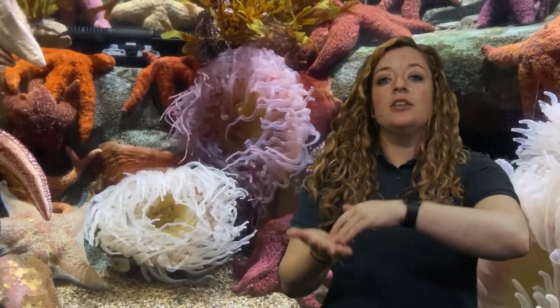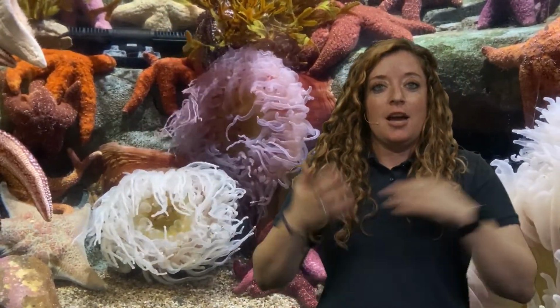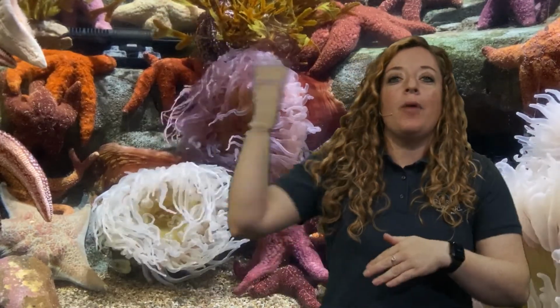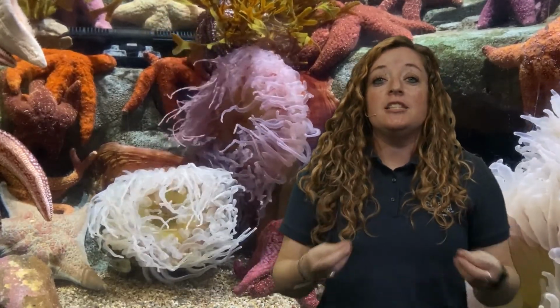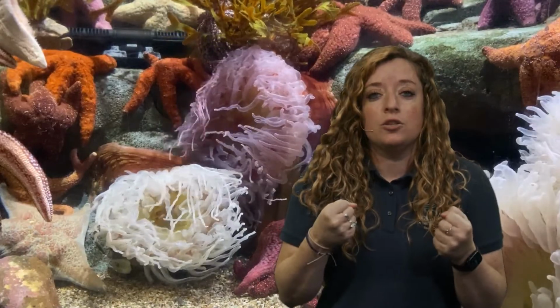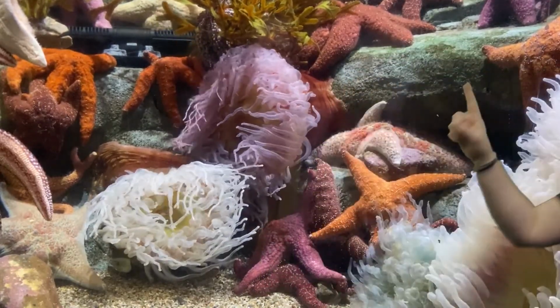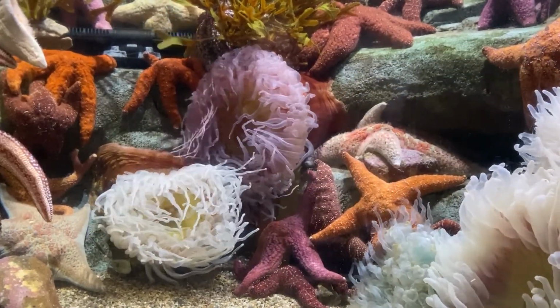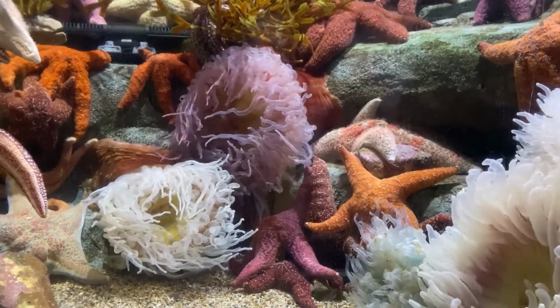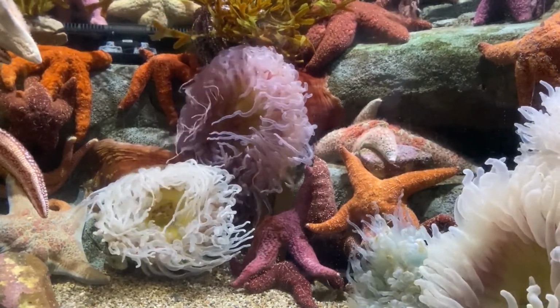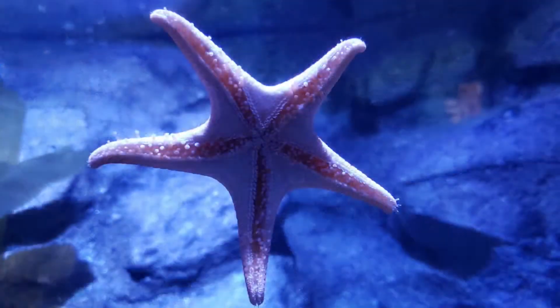So those waves are constantly crashing onto the rocks. Now, if you think about an animal getting hit by waves over and over and over, it needs to find a way to stay safe and hold onto the rocks really tight. And those sea stars, they have thousands of little feet that they hold on to the rocks with. So let's see if we can take a look at the underside of a sea star.